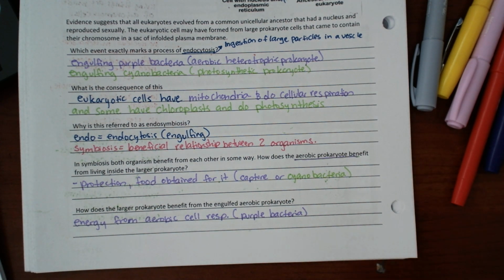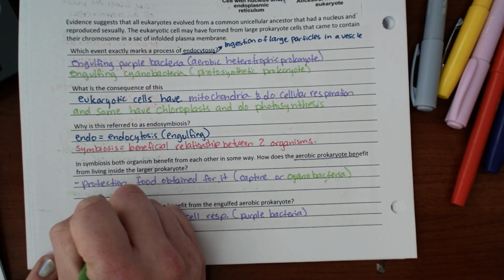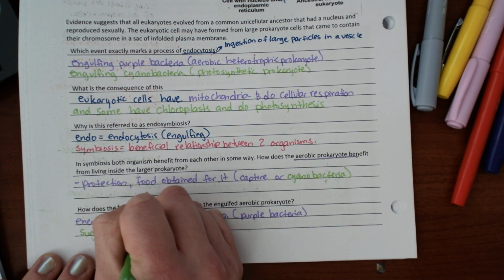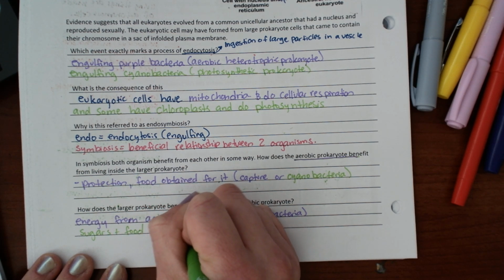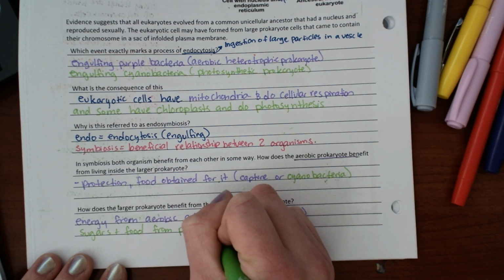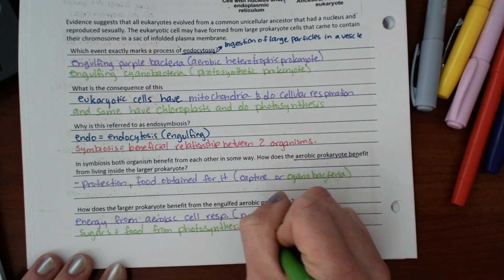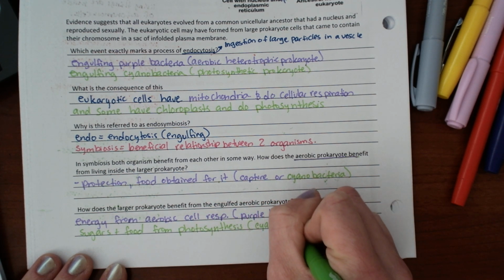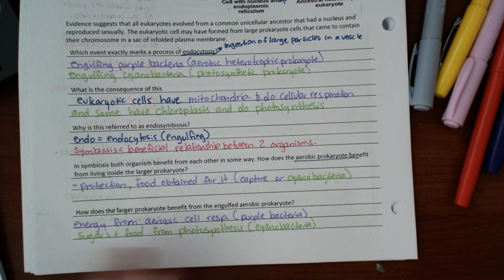And it gets sugars and food from photosynthesis from the cyanobacteria. It's a win-win. They're hyped about it. I'm hyped about it. They should be too.